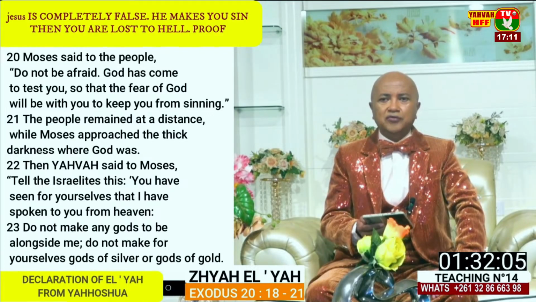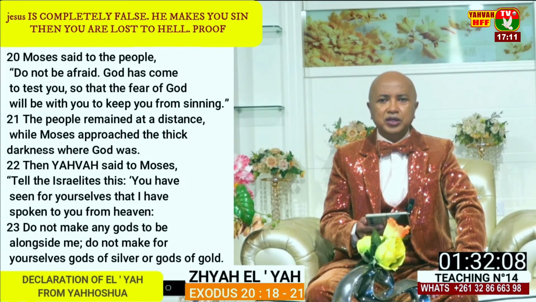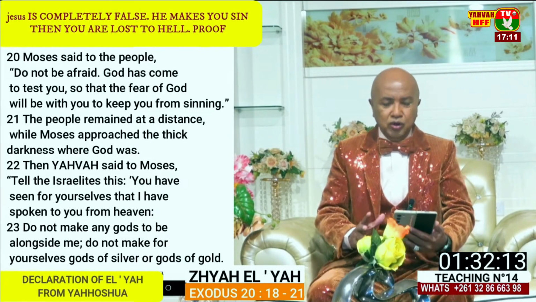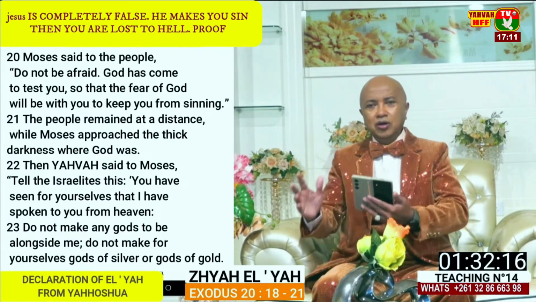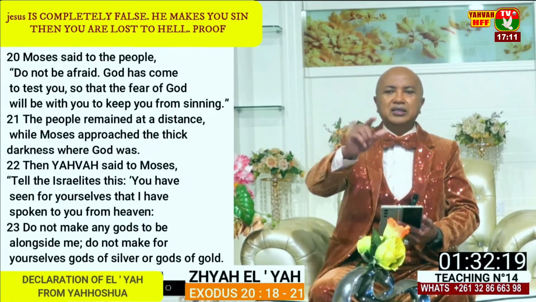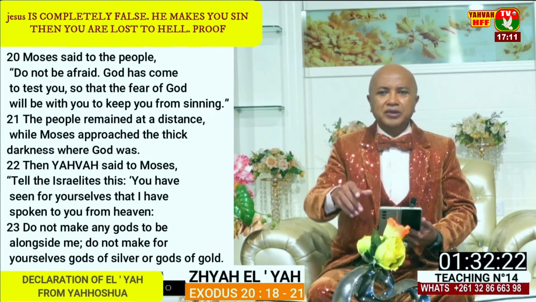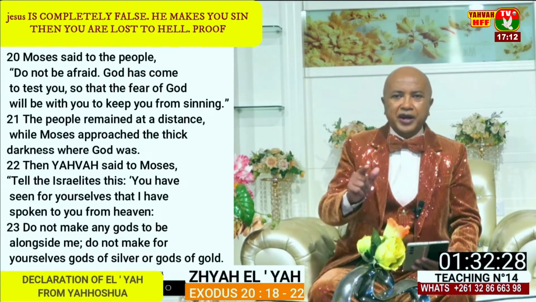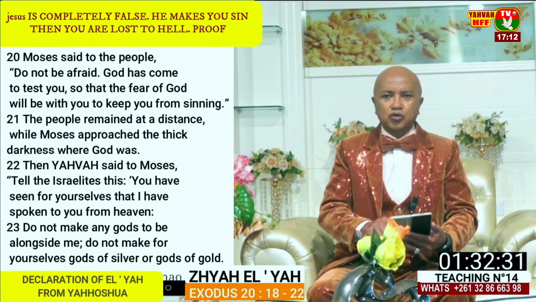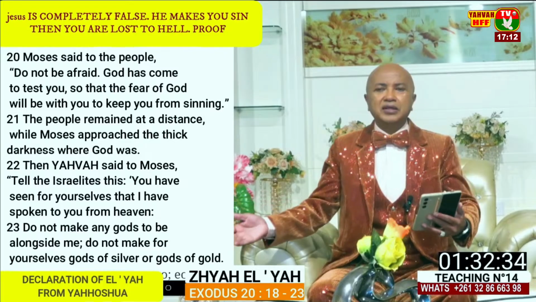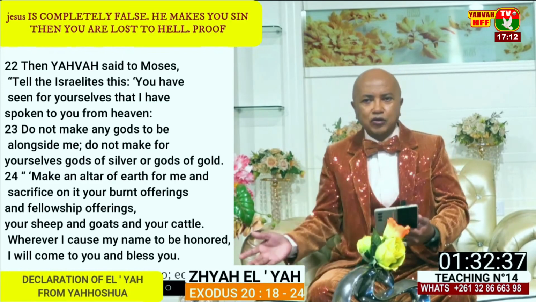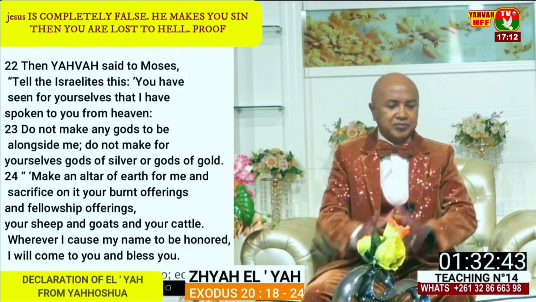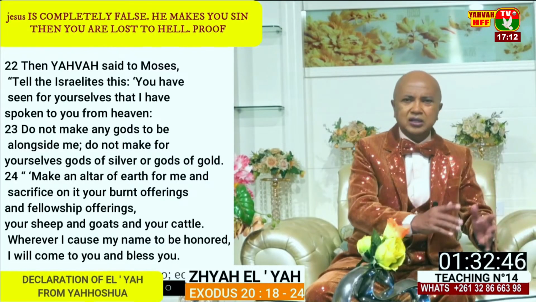Verse 21: And the people kept their places far off, but Moshe went near to the dark cloud where God was. So here, it was at that time that Moshe was separated from the people, and Moshe went to the mountain, and he continued the word on the mountain. And YAHVAH said to Moshe, "Say to the children of Israel, you yourselves have seen that my voice has come to you from heaven." And the law continues: "Gods of silver and gods of gold, you are not to make for yourselves." So you see, it kept continuing.